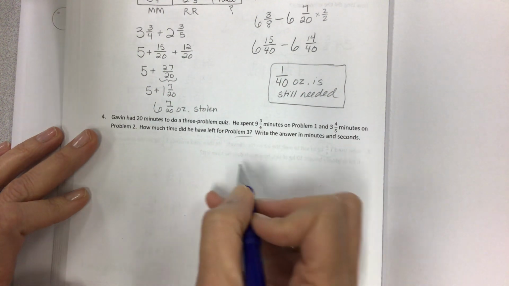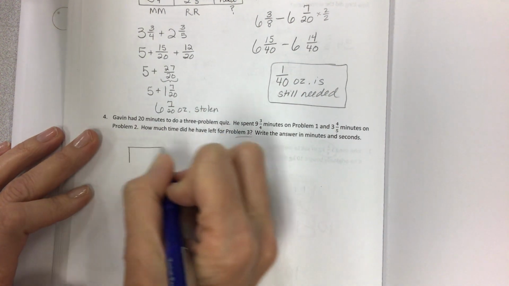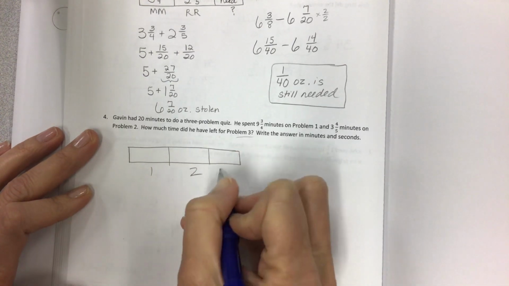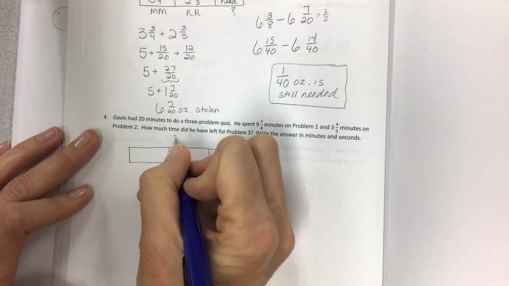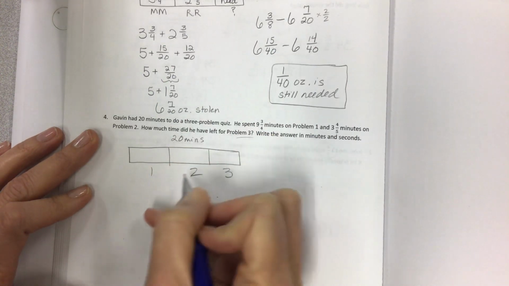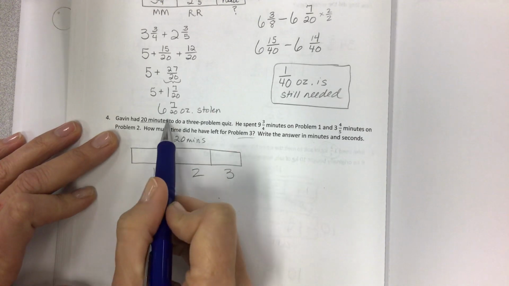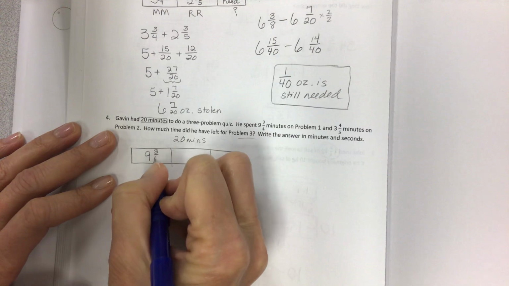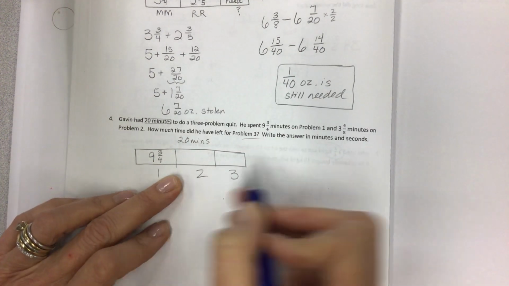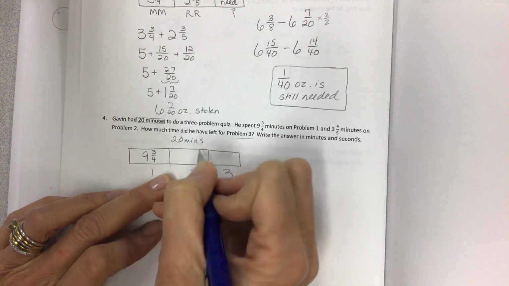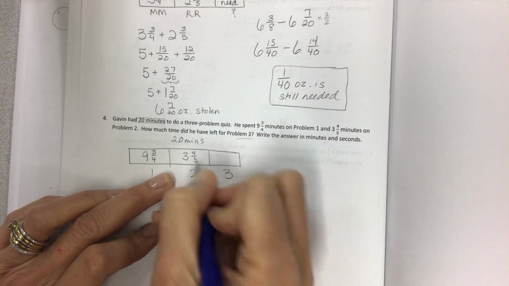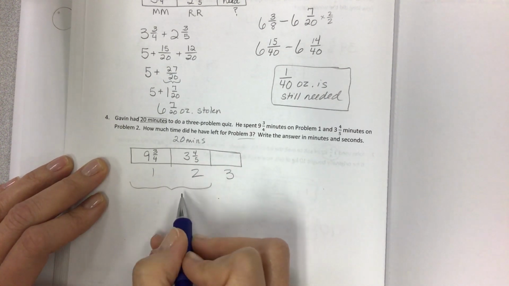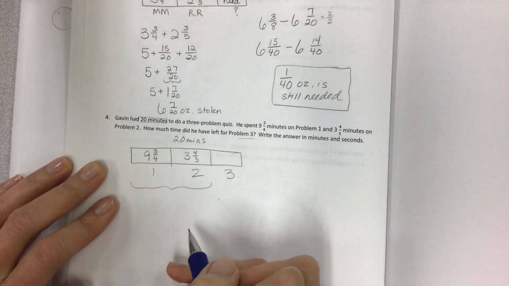Problem 1, problem 2, problem 3. And again, classic tape diagram. Problem 1, problem 2, problem 3. We have 20 minutes as our total time allowed. He spent a lot of time on problem 1, though. So he might start to panic. Ugh, how much time do I have left? 3 4/5 minutes on problem 2. And so we need to combine these two and then take that total away from the 20.